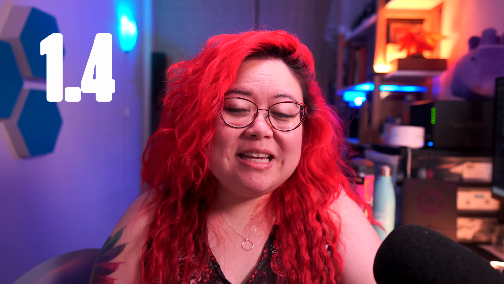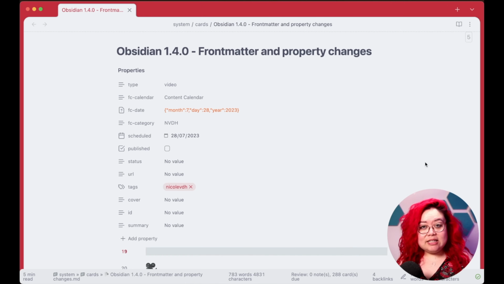Until now. Version 1.4 in Obsidian is out, and with it come a lot of changes, including a new UI for front matter and properties. In this video, I'm going to show you everything that's new. So this is my note on this video that I'm making right now. It's very meta. And you might see that there is a brand new properties UI section here.